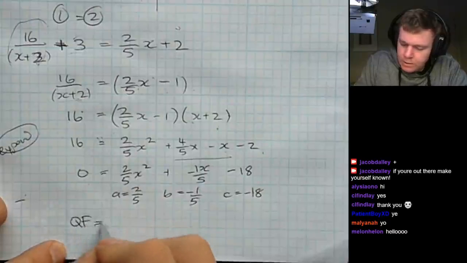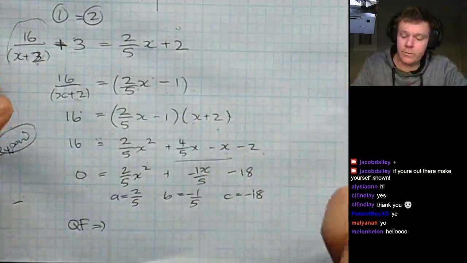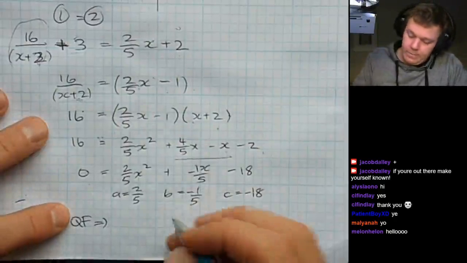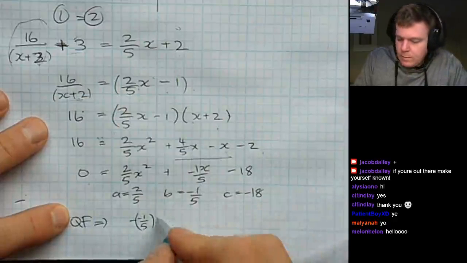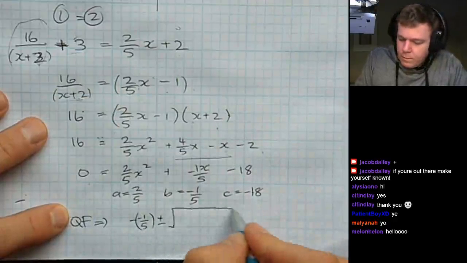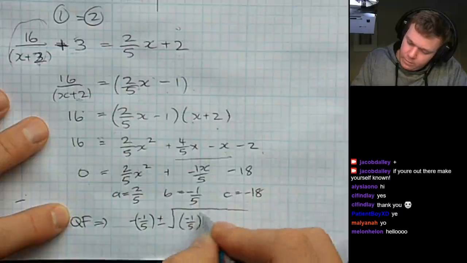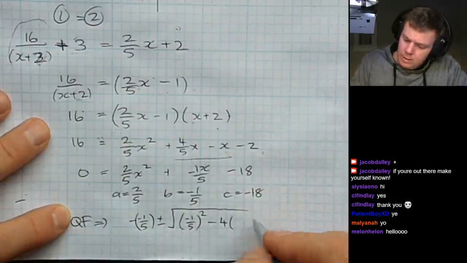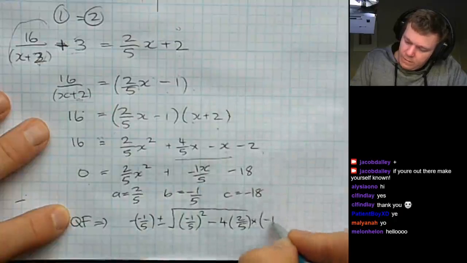Quadratic formula is minus b plus or minus the square root of b squared minus 4ac. So we're going to have negative 1/5 plus or minus the square root of negative 1/5 squared minus 4 times 2/5 times negative 18.